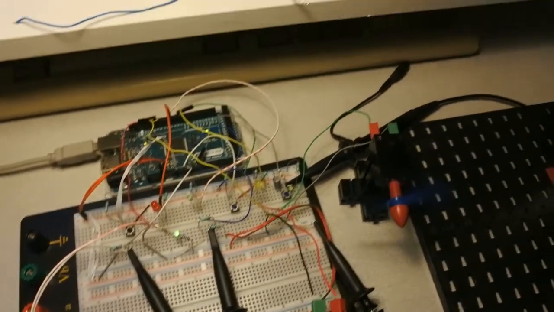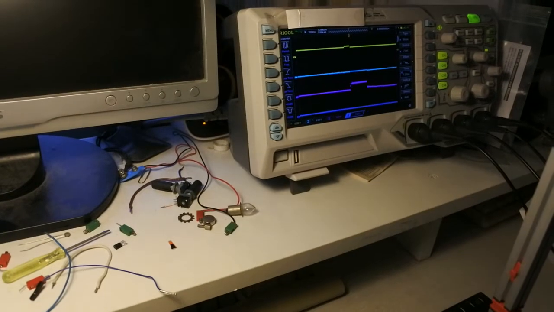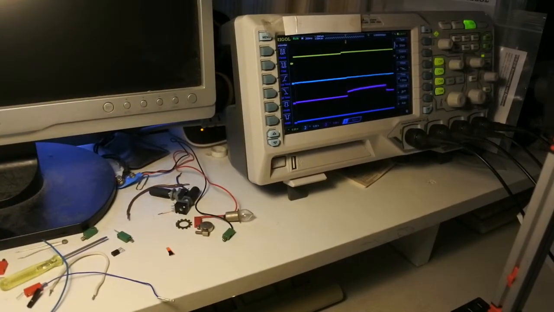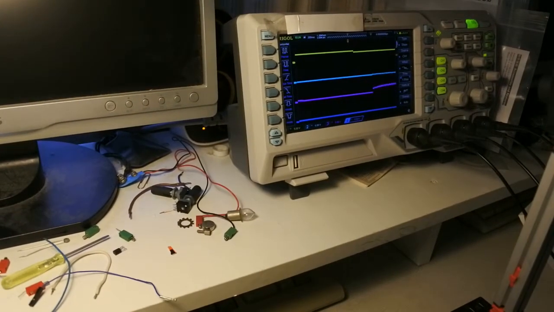So what I will do is use this oscilloscope, and the purple line is the motor that starts and slows down. Then now my finger on top of the photoresistor, excuse me, this is the photoresistor, yellow line on top. That works.